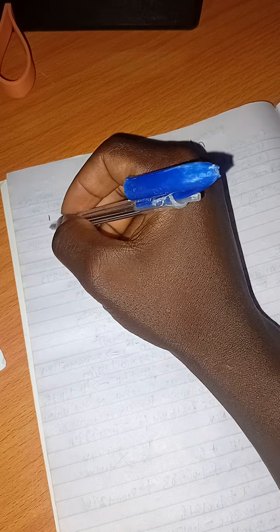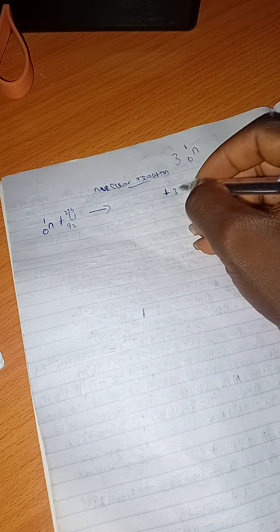Fission occurs with a slow neutron, plus uranium 235, to give us, don't forget, this will always be there, plus Q. That Q is energy, so they are the same thing.